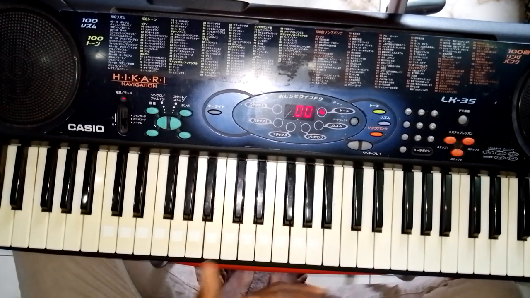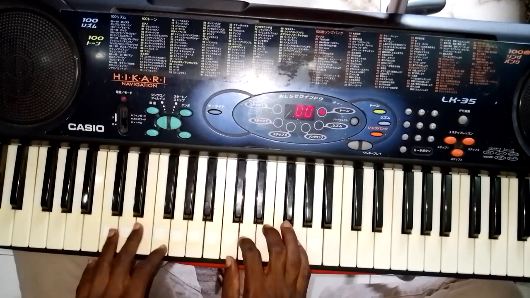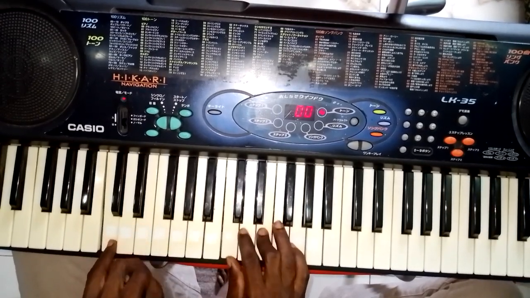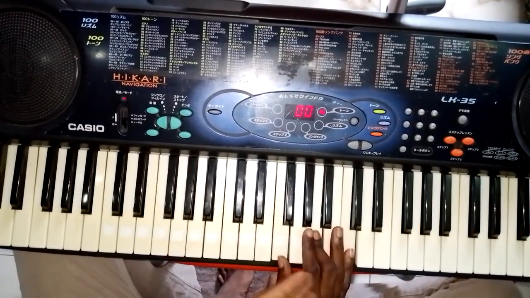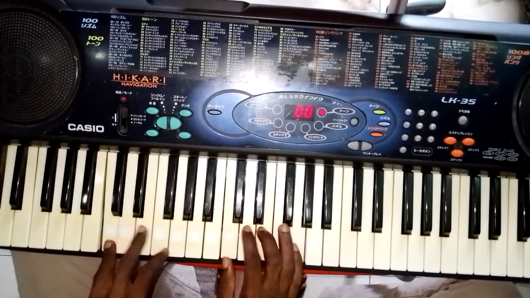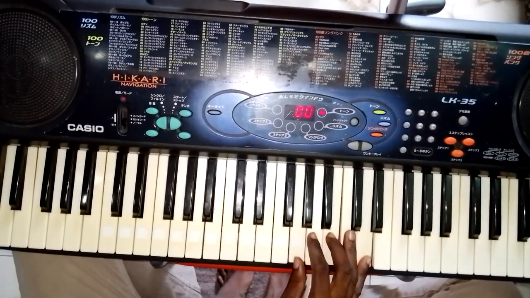And then I will teach you chord inversion. For example, this is your chord 1. Then your chord 4: instead of playing your chord 4 like this, you can actually play like this. Then your chord 5: instead of playing like this, you can actually play like this.